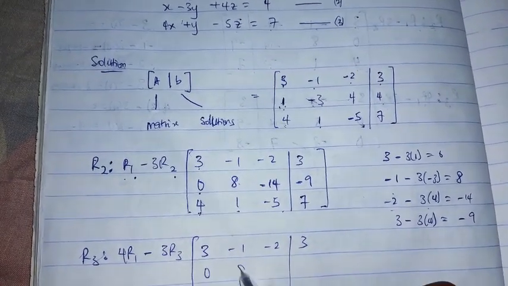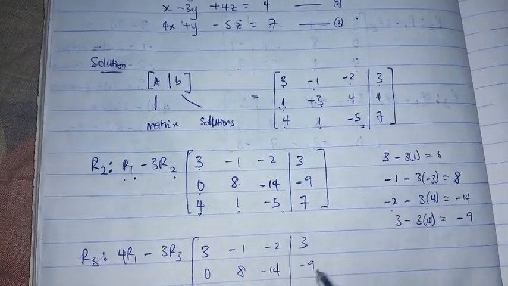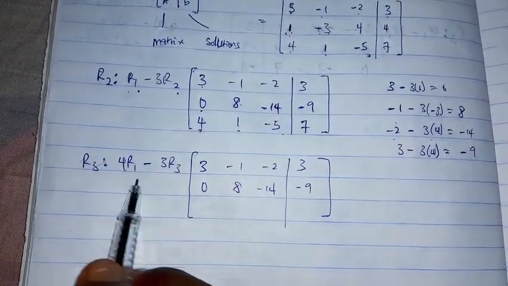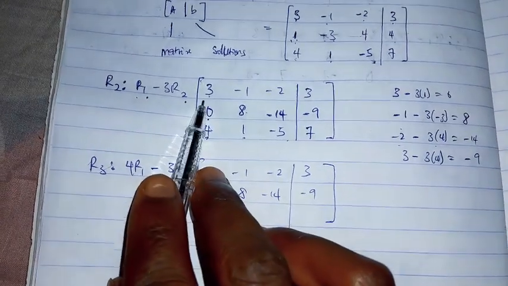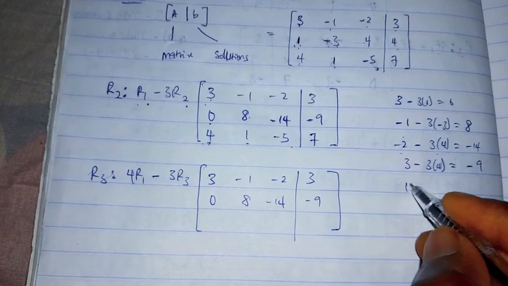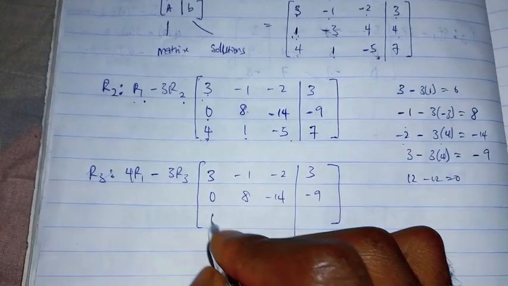This remains the same. Now the last one becomes 4 times 3, that's 12. 12 minus 3 times 4, that's 12 minus 12, that's 0. So this is 0.